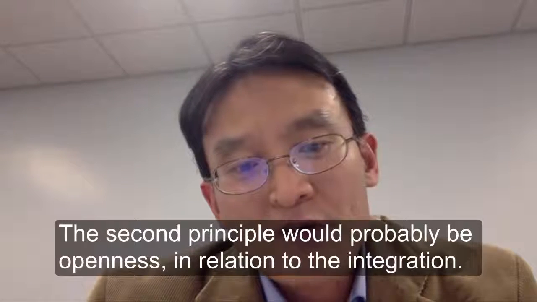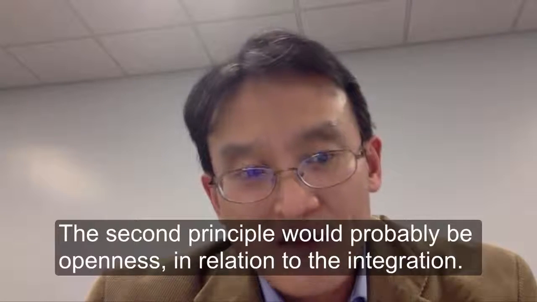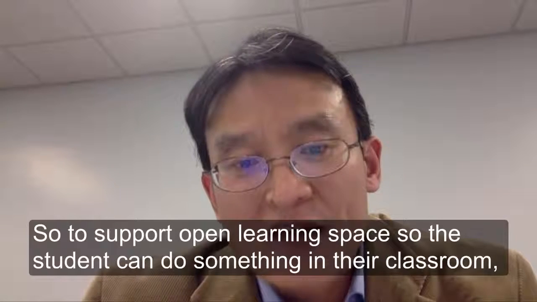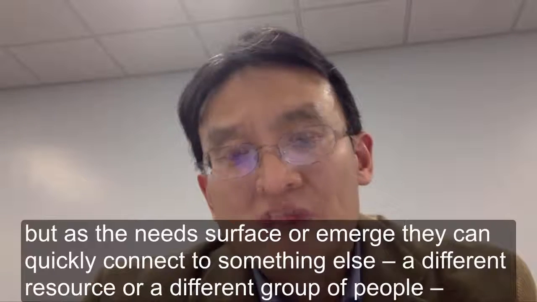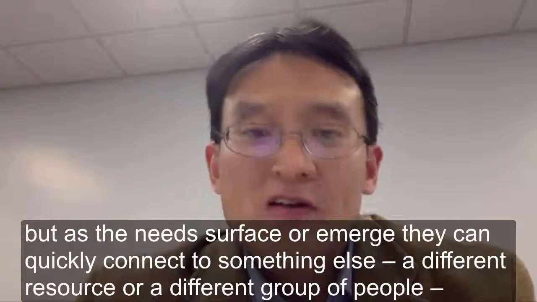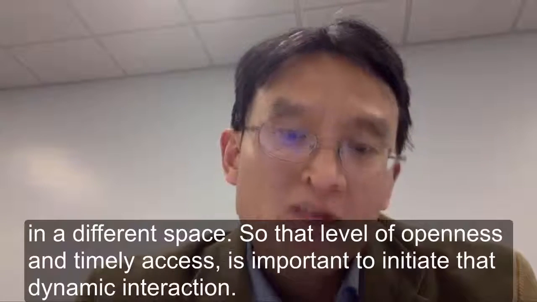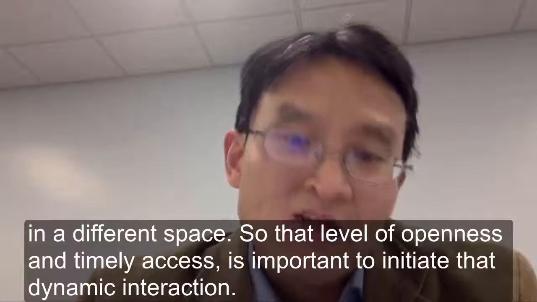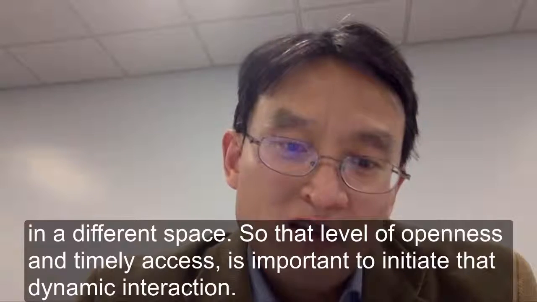The second principle probably would be openness. That's in relation to the integration. So to support the open learning space, the student can do something in their classroom, but as the needs surface or emerge, they can quickly connect to something else, a different resource or a different group of people in a different space. So that level of openness and timely access is important for initiating that dynamic interaction.